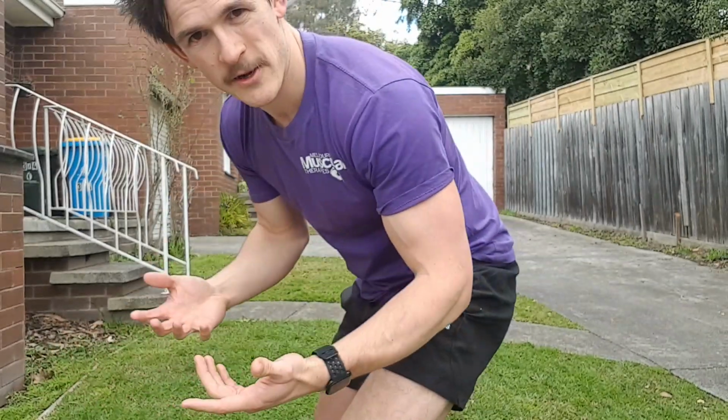a weak glute max, so your main bum muscle is weak, or you might have a hamstring that is tight, long and weak. So for instance, the hamstring is stuck in a lengthened position and it's also weak. A lot of people think that a tight hamstring is only short, but hamstrings can actually be stuck in a lengthened position. Someone that might present with either of these issues could typically have an anterior pelvic tilt.